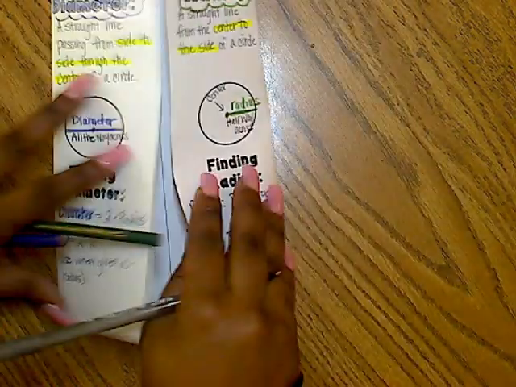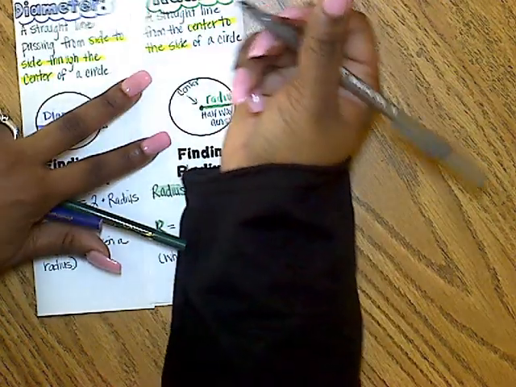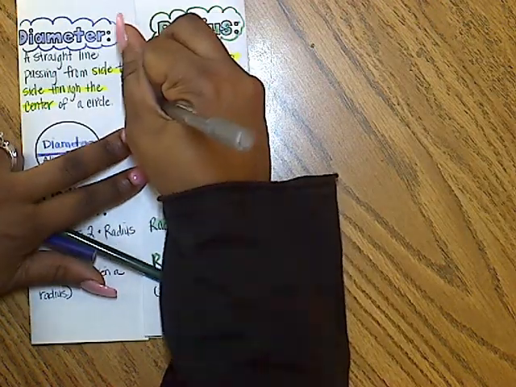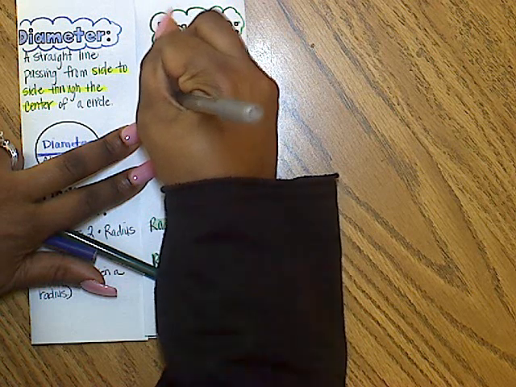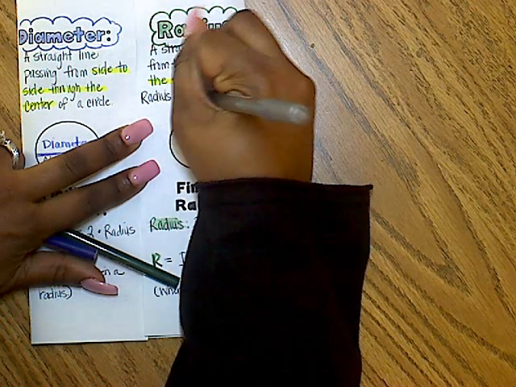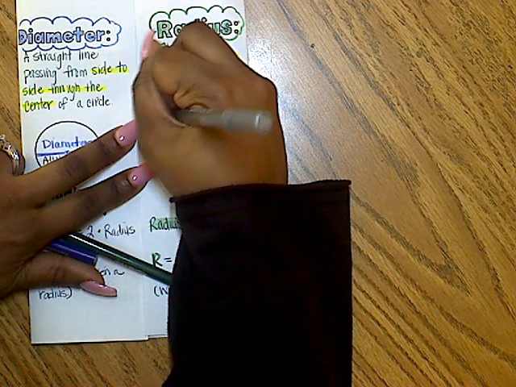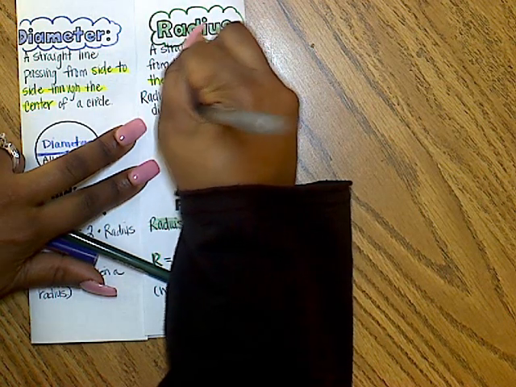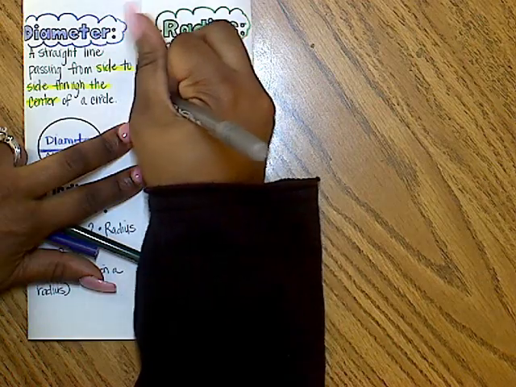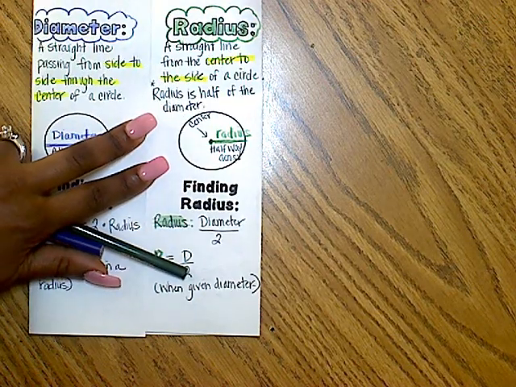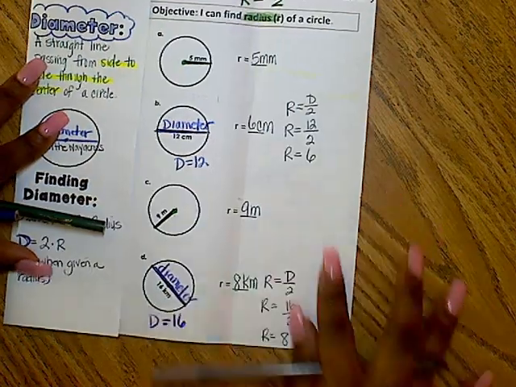And I think that's important to write. So if you go back to the front, let's just write radius is half of the diameter. Make sure you get that down because that is so important. It's an easy way to remember. Radius is just half of that diameter. So we're just always dividing.